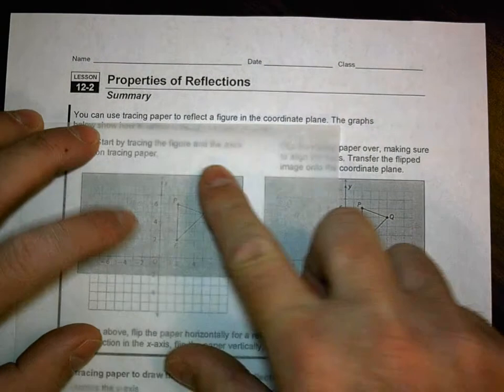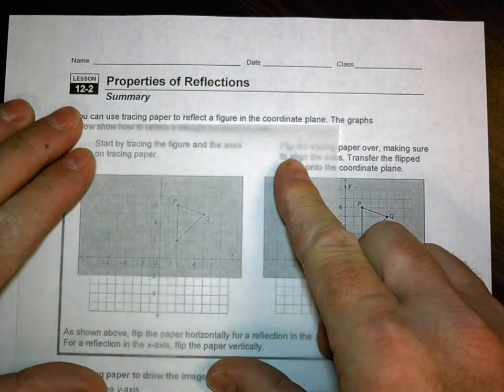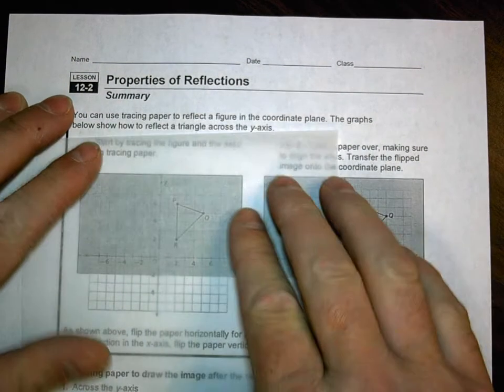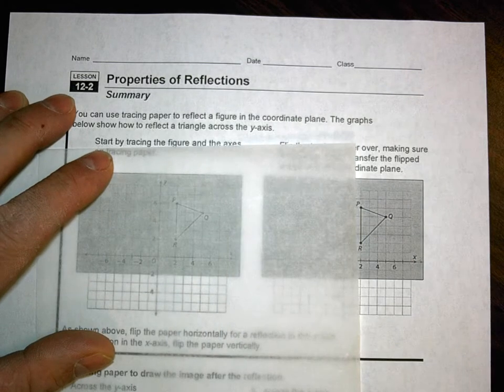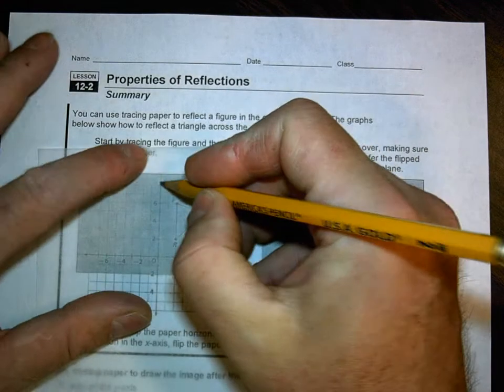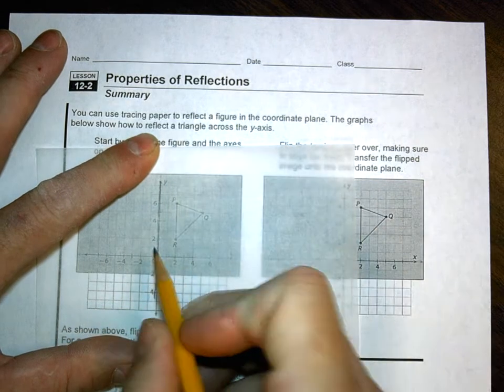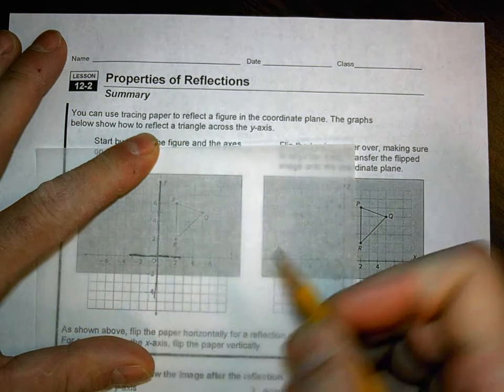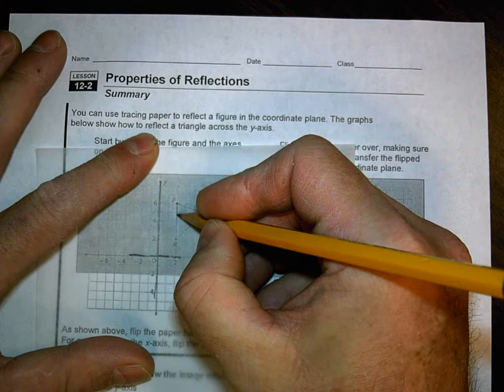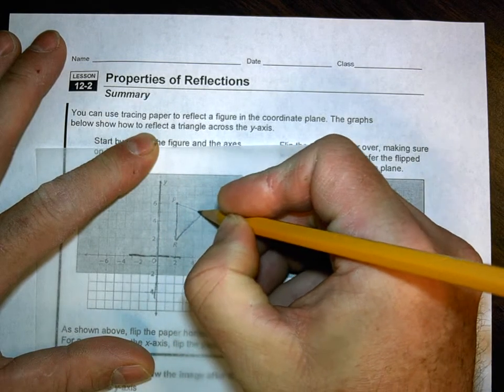So I got a piece of patty paper. Yay, patty paper. Now the great thing about patty paper is I can see through it. So what I'm going to do with the patty paper is draw my y-axis pretty carefully, and my x-axis. Then I've got this triangle PQR.